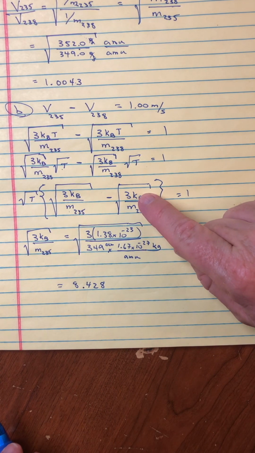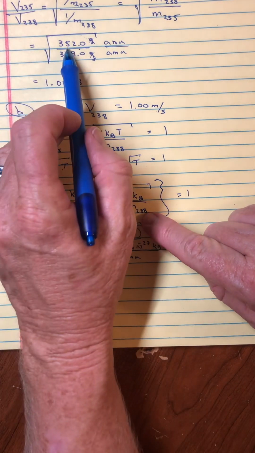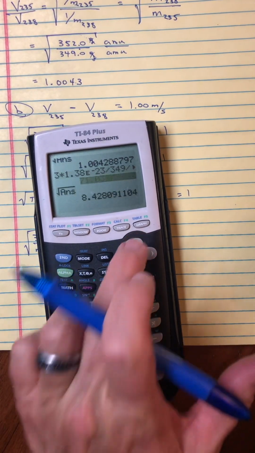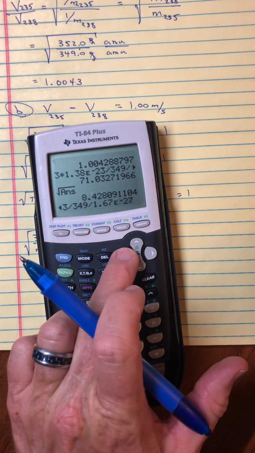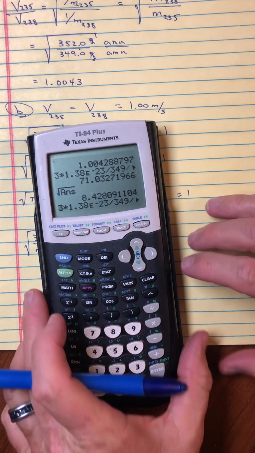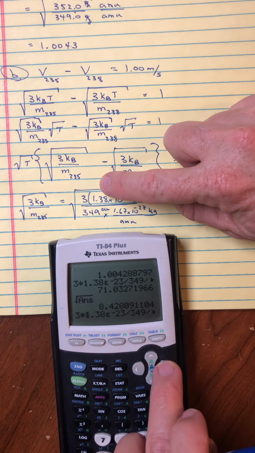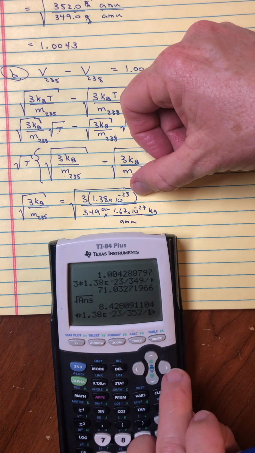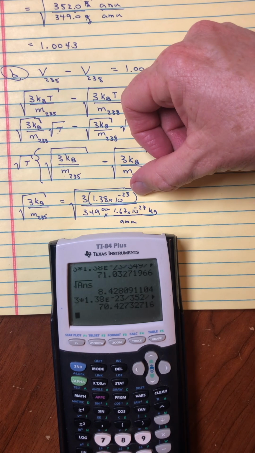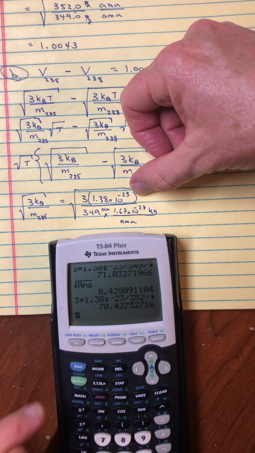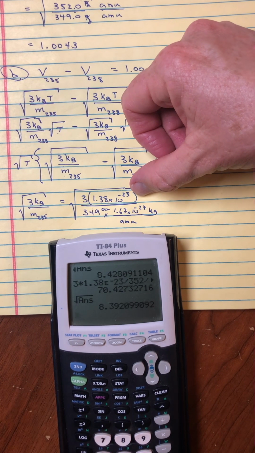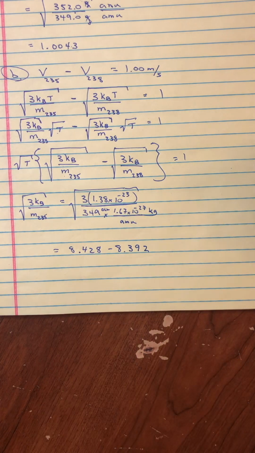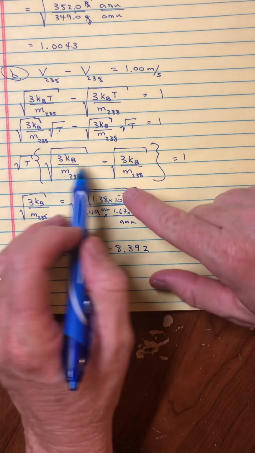Now, this other one would be using 352 atomic mass units. And so maybe to save myself a little bit of calculator work, I'll just go up to that line and copy it and say, okay, here is the 3 times 1.38 times 10 to the minus 23 and divided by, and this time I'm going to go 352. And then, of course, we still have the conversion to atomic mass units. So you can see we get a little bit smaller number, and of course we also have the square root of that. And so this is minus 8.392, when we subtract these two.